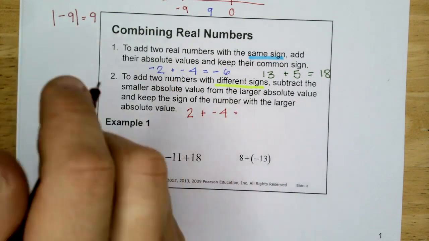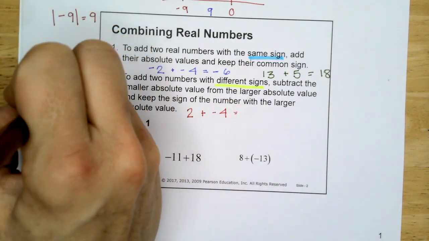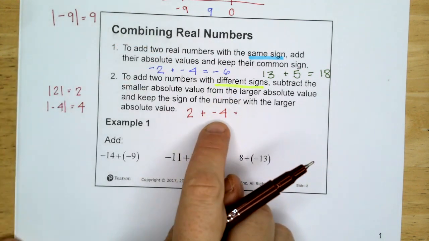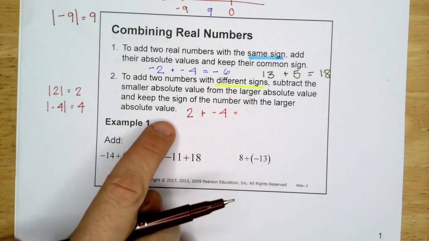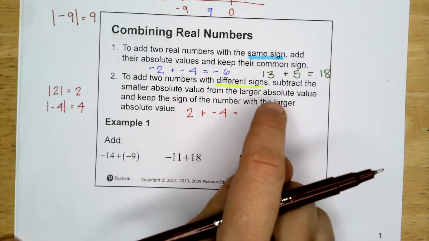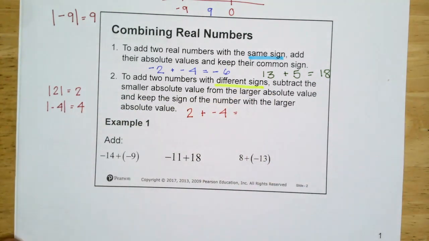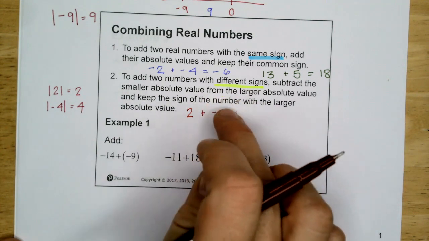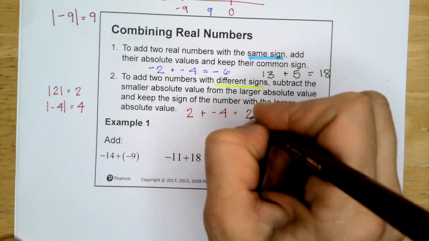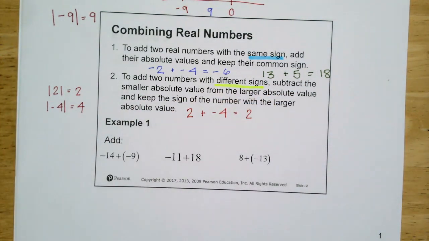So remember, the absolute value of 2 is 2, and the absolute value of -4 is 4. So you're just looking at the number without its sign. Which one's bigger? The bigger one is 4. So we're going to subtract the 2 from the 4, then keep the sign of the bigger one. So 4 minus 2 is 2, but keep the sign of the number with the larger absolute value.